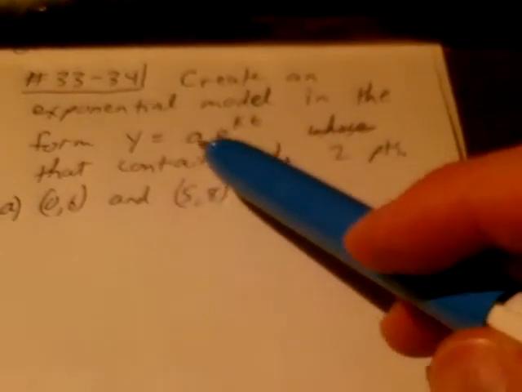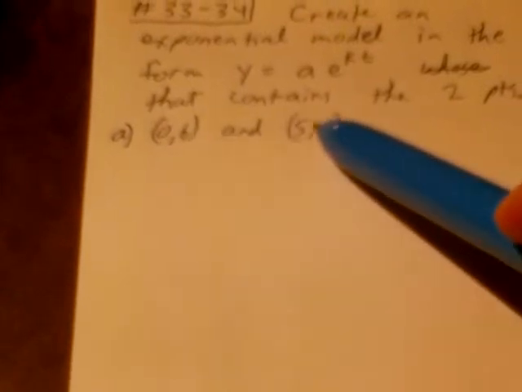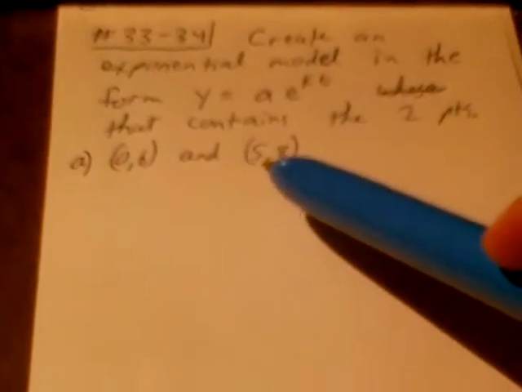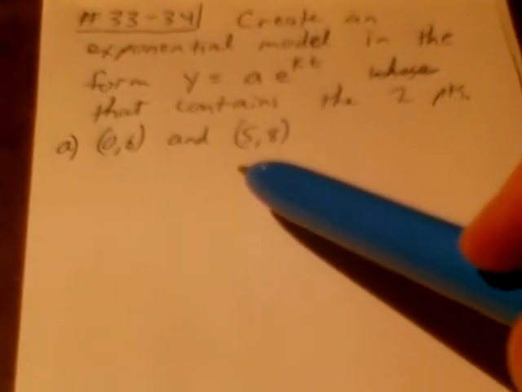So anyway, we're going to create a model that contains the 2 points, (0, 6) and (5, 8). Now if this was just a straight line, we would just calculate the slope and then use y equals mx plus b because that would be a linear model. But we're not talking about a linear model here, we're talking about an exponential growth model. And then the next one down here, we're going to do an exponential decay model, as you can see.